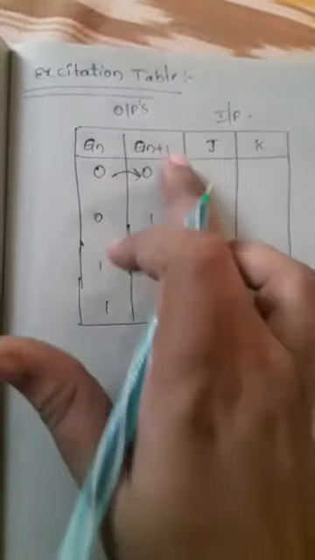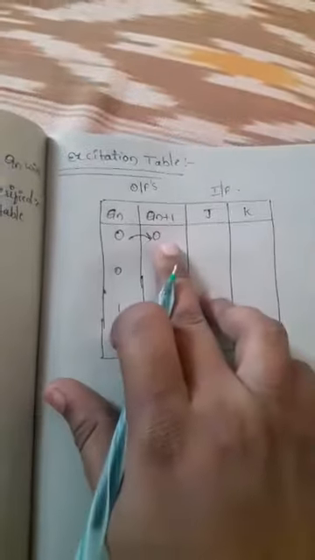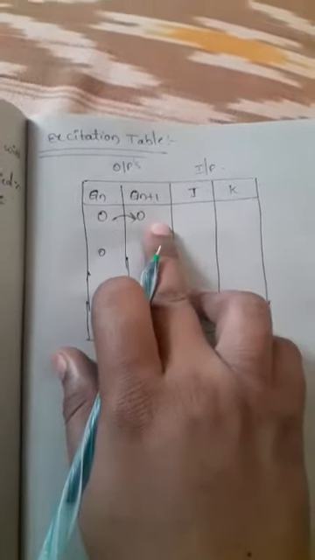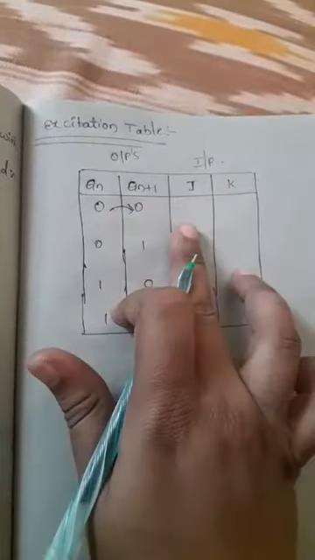The first is comparing, and the second is Qn plus 1 as our output, verified in the truth table. First is comparing: will Qn plus 1 change or not? In the first state Qn is 0, and in the next state Qn plus 1 is again 0. So 0 does not change to 1. It stays at 0 only, so we get a no change operation from these 2 outputs.